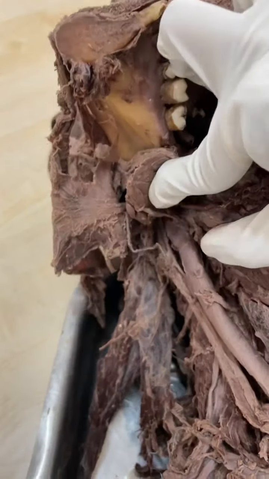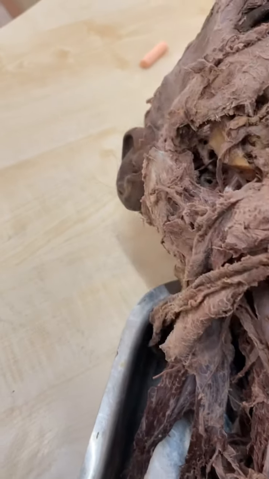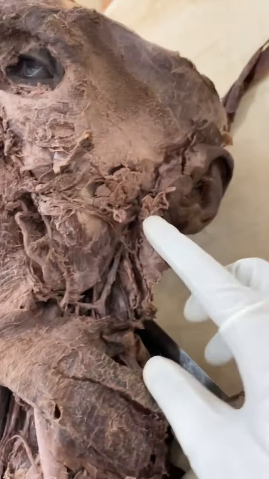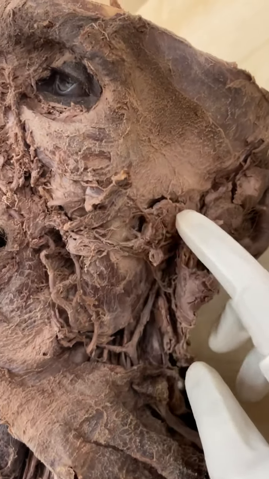This one goes up, the submandibular salivary gland is seen clearly, and on this side you can see the parotid gland and parotid duct.